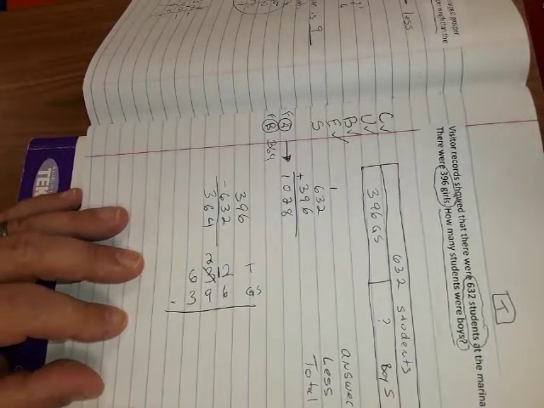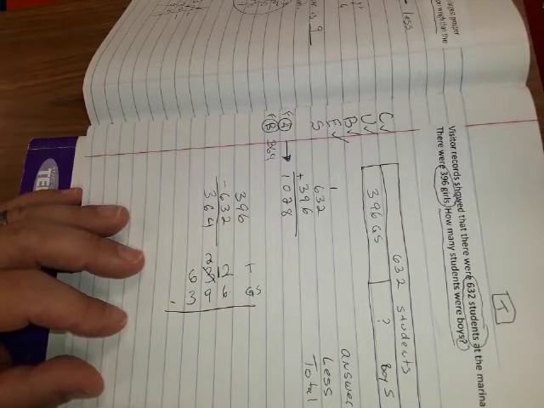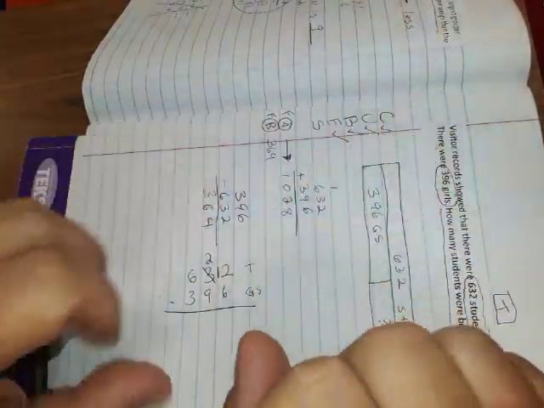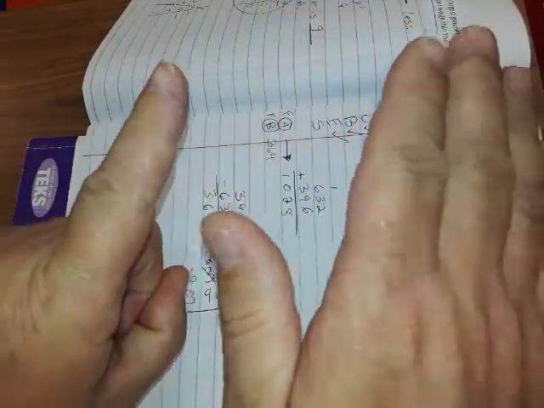So 6 from 12. I know my math facts really well. I know 6 plus 6 is 12, so 12 minus 6 would be 6. I can count up just to be sure: 6, 7, 8, 9, 10, 11, 12. That's 6.